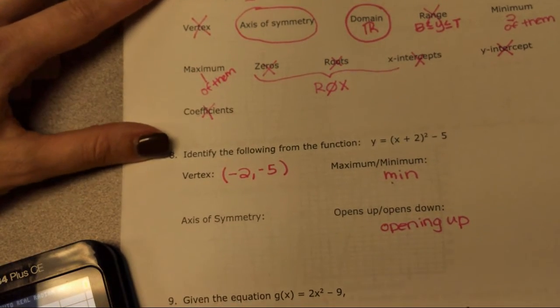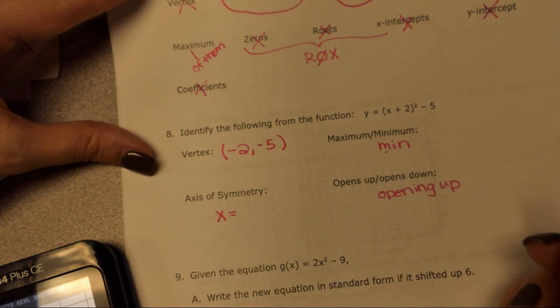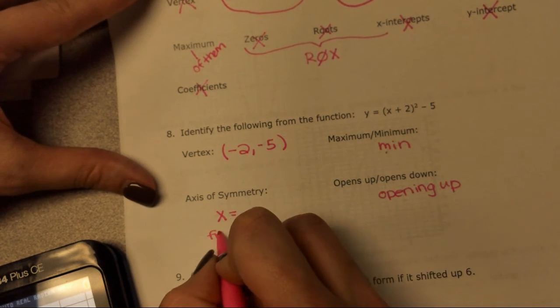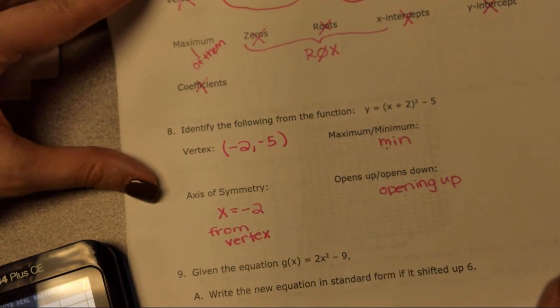Axis of symmetry comes from the vertex, and it always starts with x equals. The x value of our vertex is -2. So this comes from the vertex.